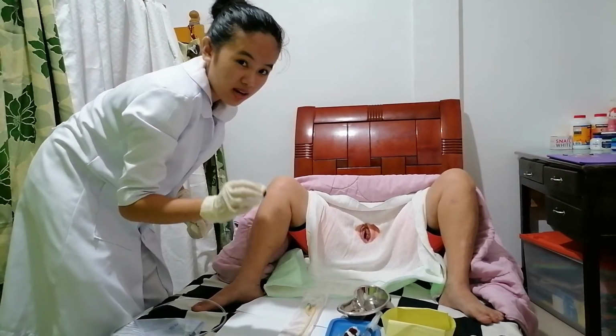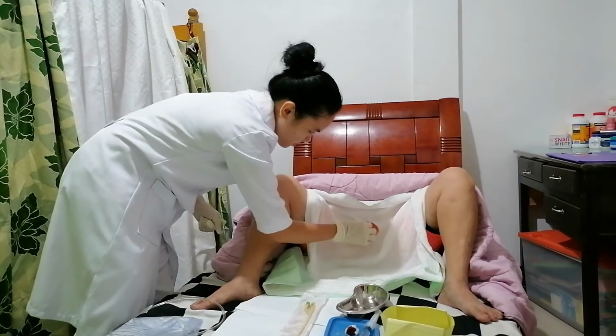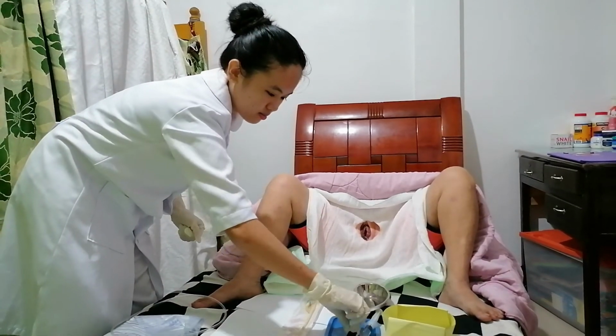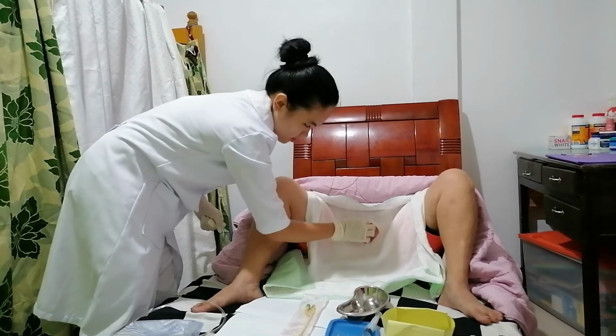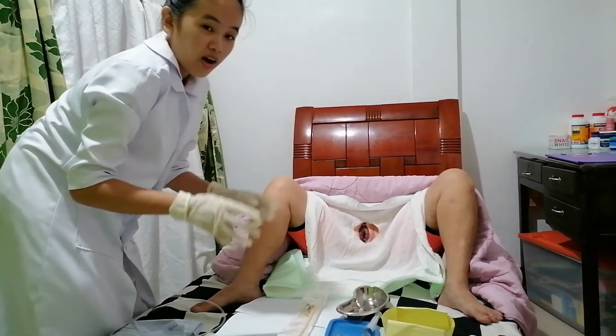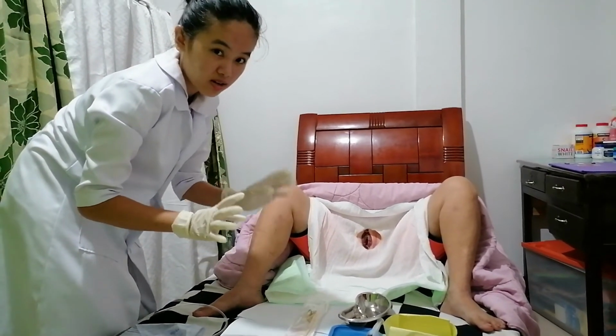So this is one side only. Next. Then discard. Next is into the center. Then discard. After that, I'm going to prepare the catheter into the sterile field.